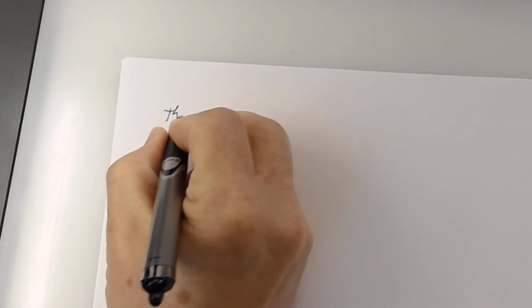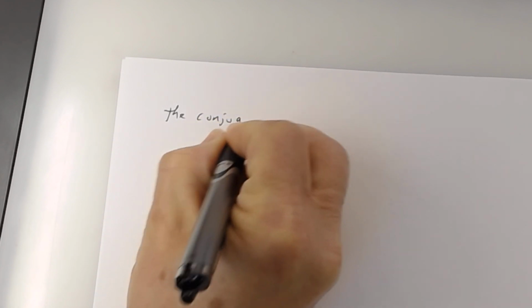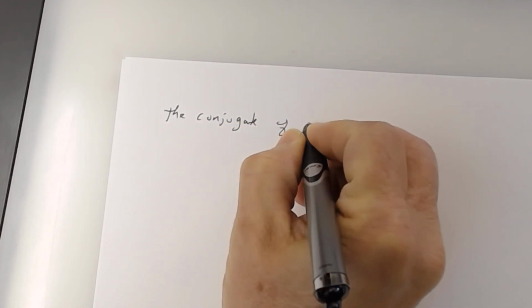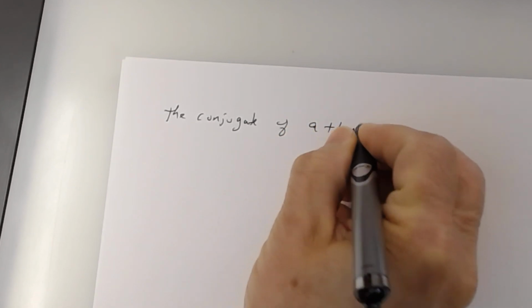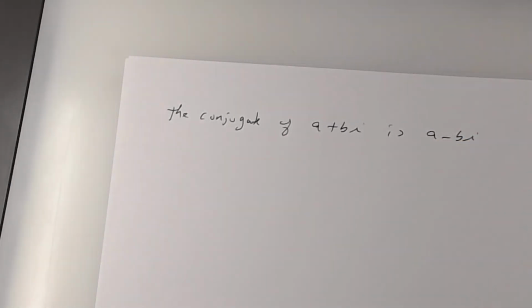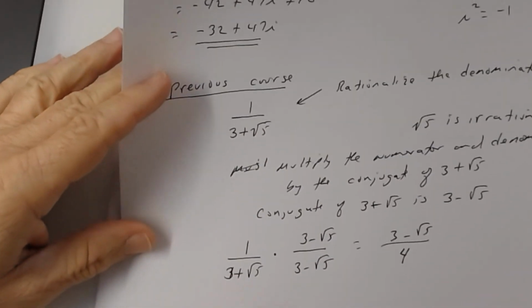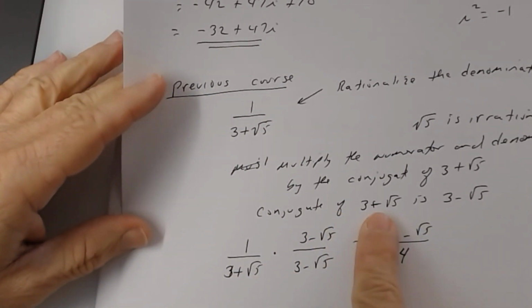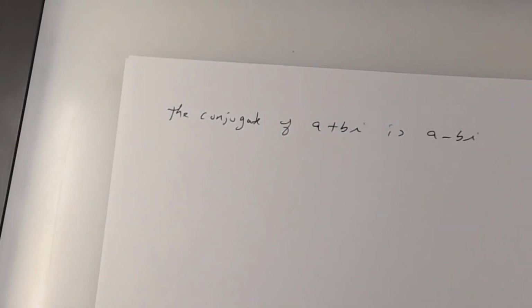All right, before we go on, remember the idea of conjugate. So I'm going to ask you this. The conjugate of the complex number a plus bi is what? A minus bi. Same thing we did a while ago with this irrational number. What's the conjugate of 3 plus square root of 5? 3 minus square root of 5. What's the conjugate of a plus bi? A minus bi. All right.